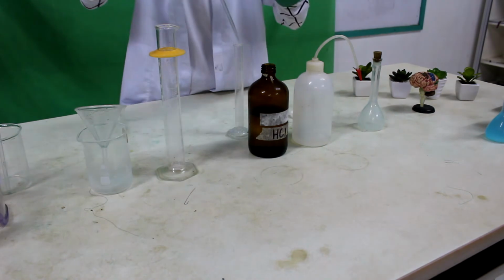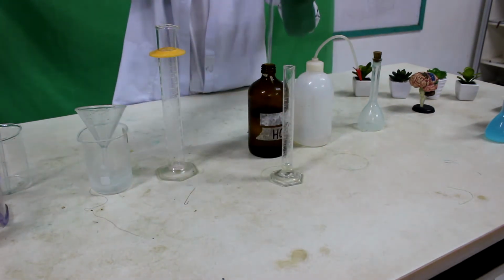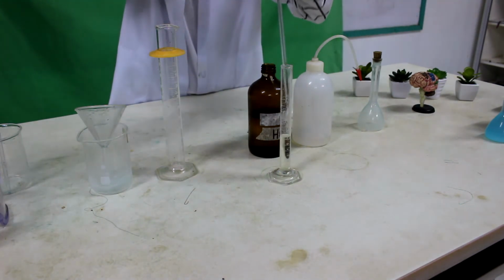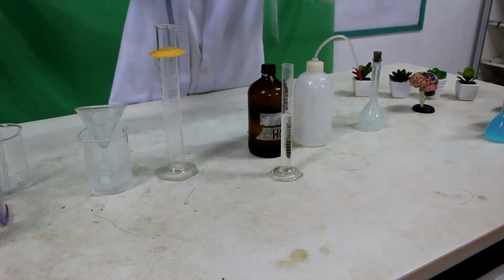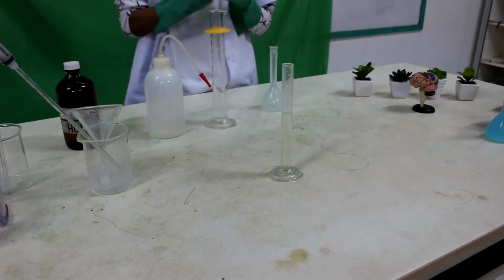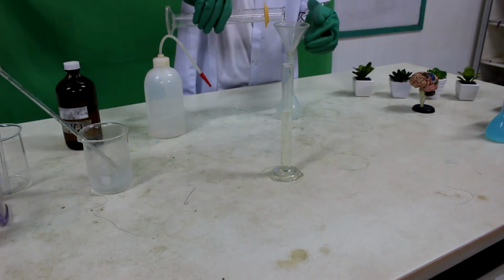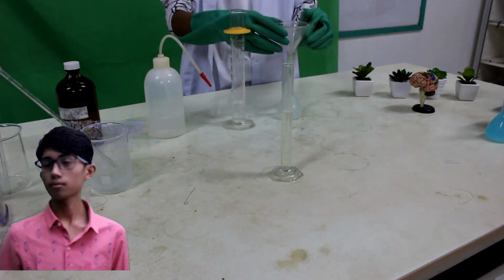Preparing a hydrochloric acid or a hydrogen chloride solution. We need to use a pipette to extract the 20 ml of HCl. Pour a little amount of water first before adding the HCl.